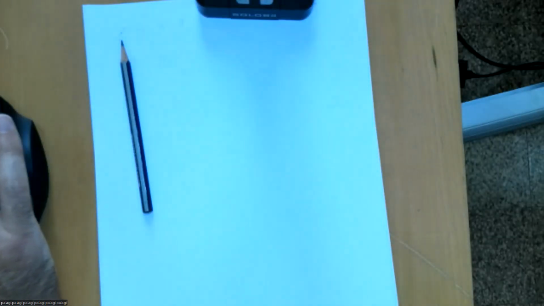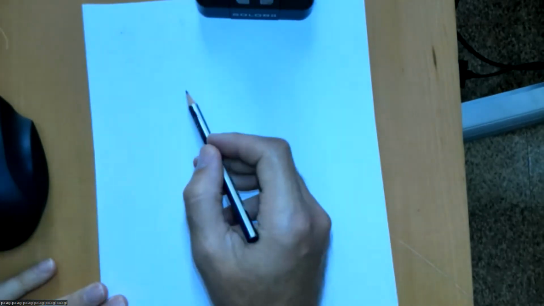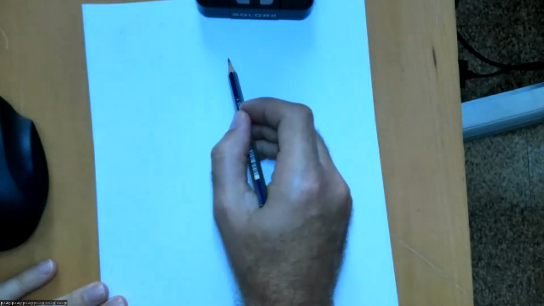Okay, so I'm going to look at modeling. So what are the components that we're going to have, right? So we just quickly sketch out this idea of the roof.